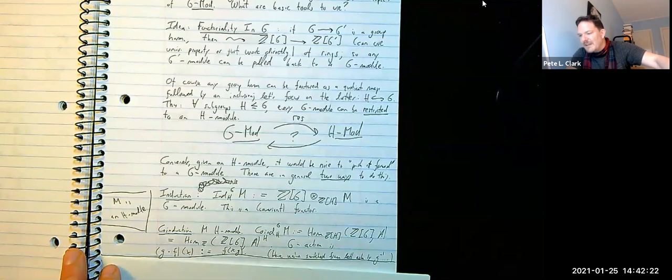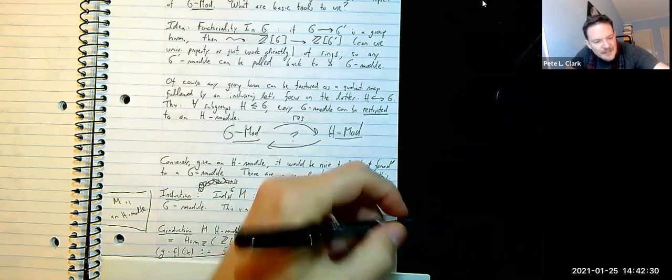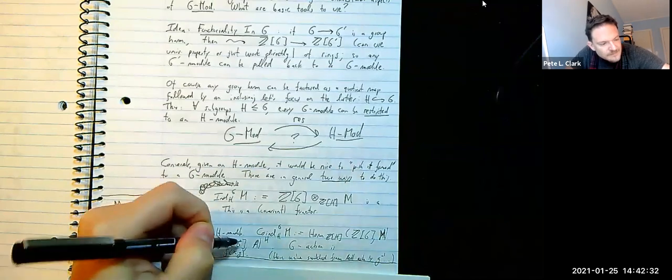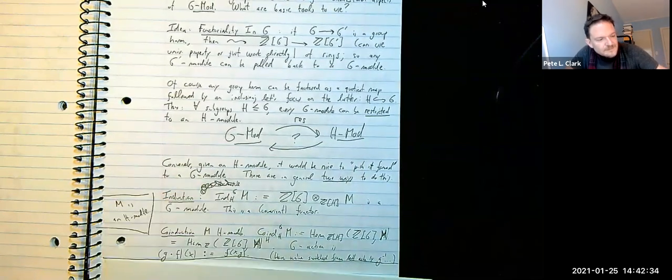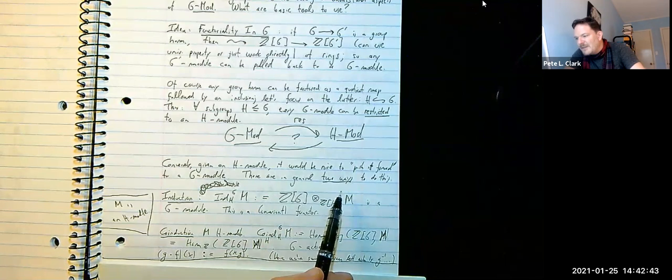But now the plot thickens, because in the other corner we have something else, which is called co-induction. So M. Okay, so instead of doing the tensor, we do the Hom. That's really the only difference, right? Here I did tensor ZG blank over ZH. Here I'm doing Hom ZG blank over ZH.